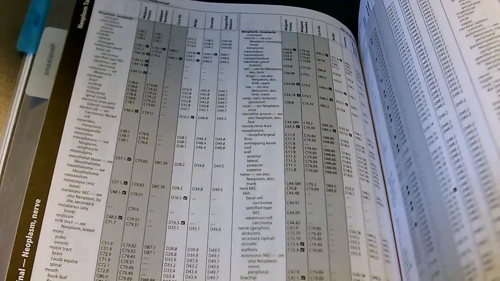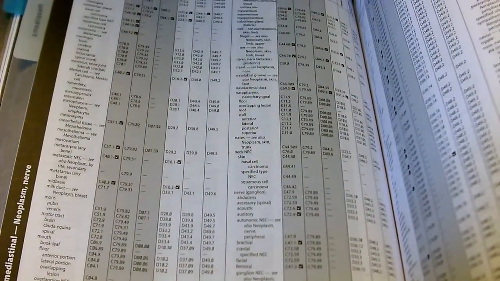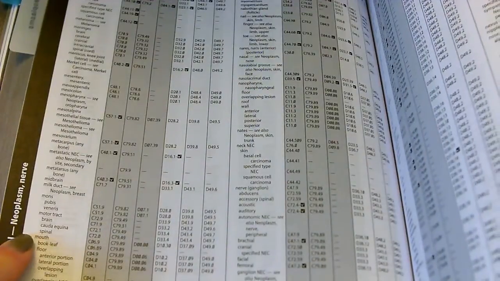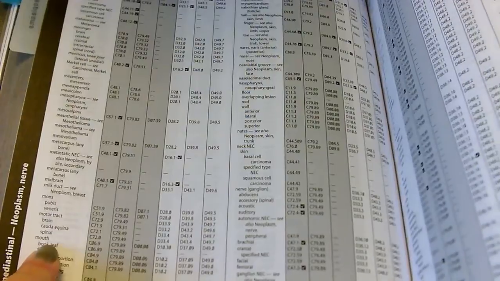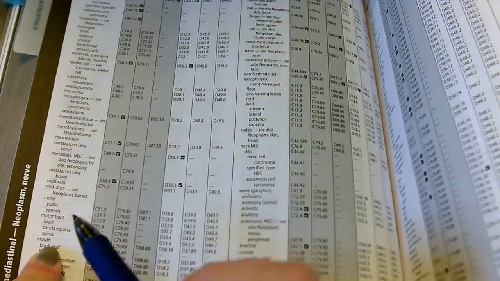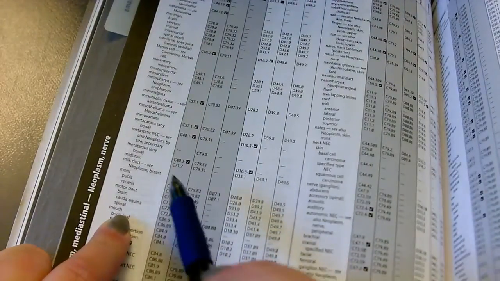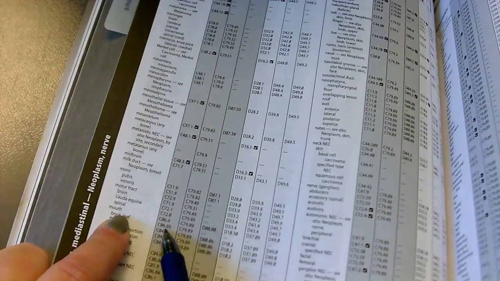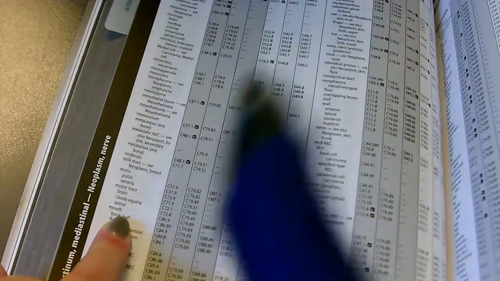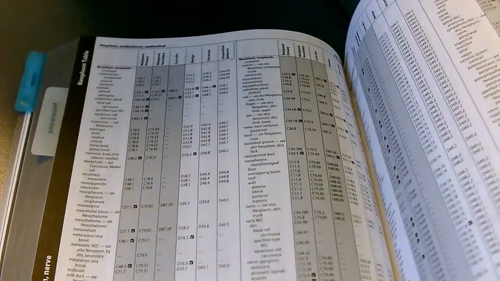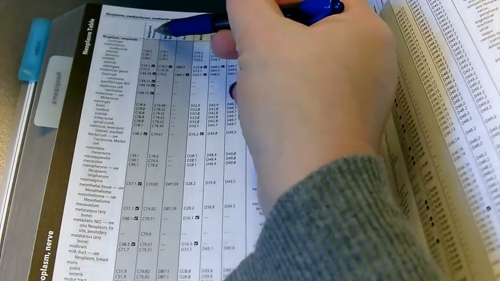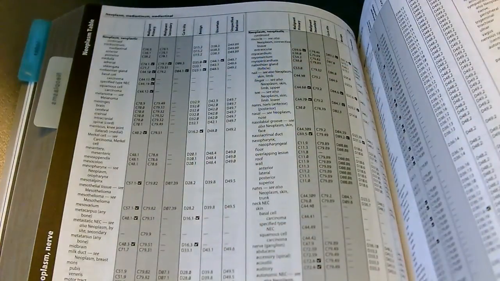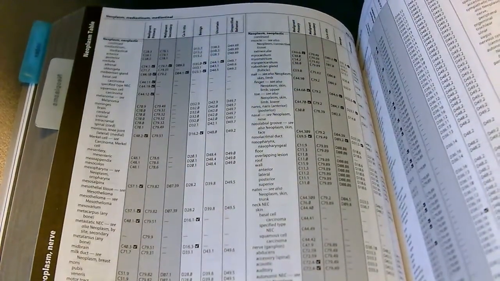Let's see if I can make this a little bit clearer for you. So mouth, you have here, mouth. Oh, can you see? Okay, so C06.9, and then if you look up at the top, the malignant primary, follow that down to mouth, C06.9.